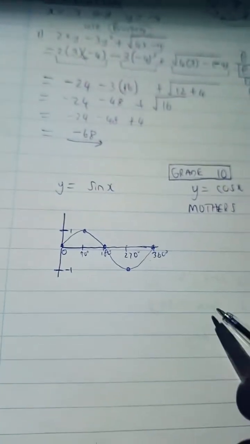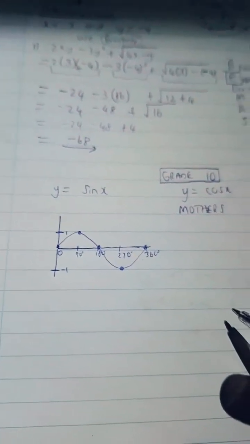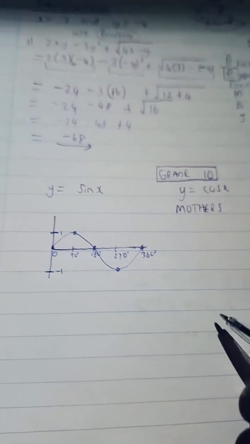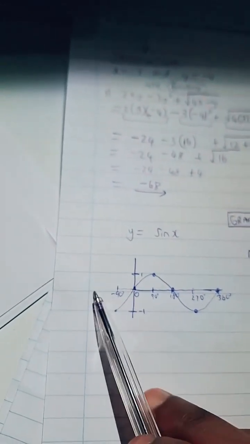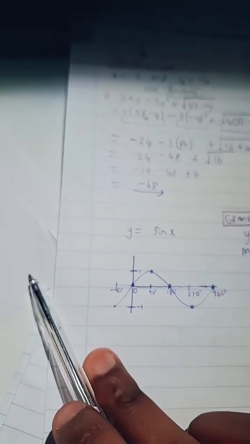This is mother, mama, you know, first few words of a child. Some people would even say you could sketch this function and show it for the negative angles too: negative 90, negative 180, negative 270, negative 360, and so it goes.